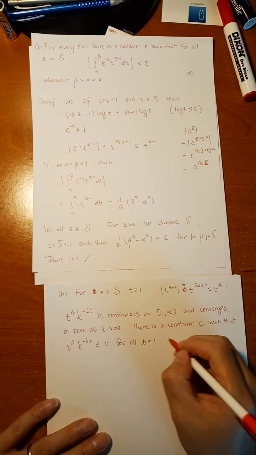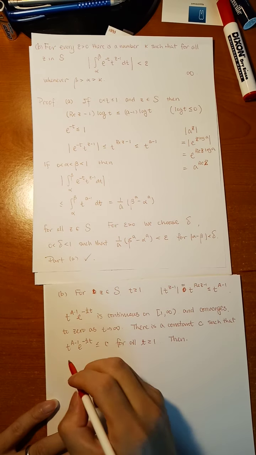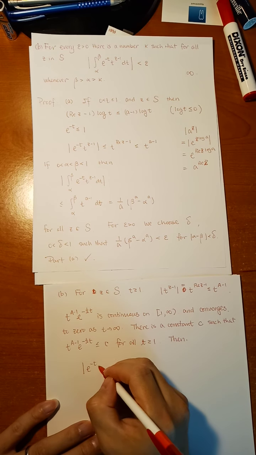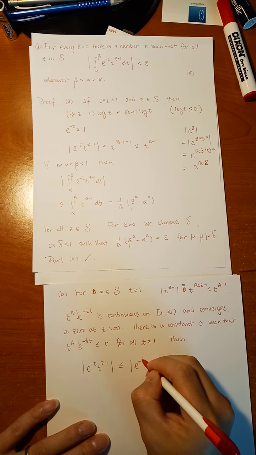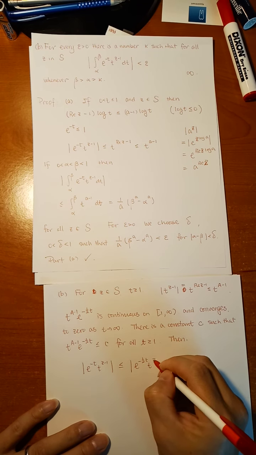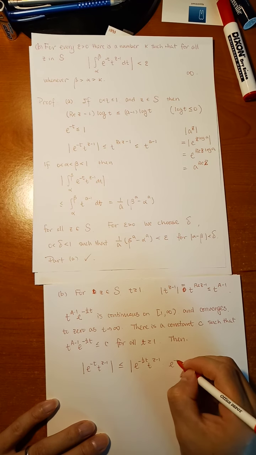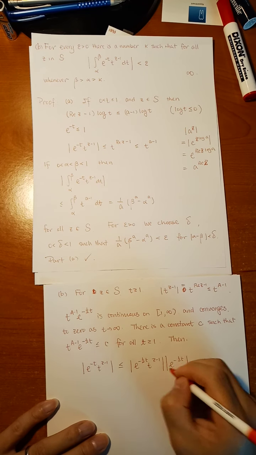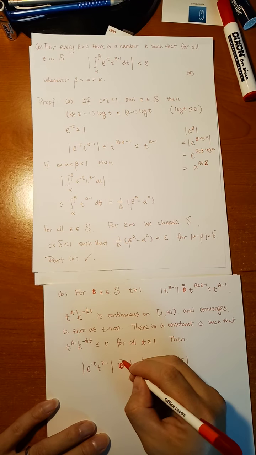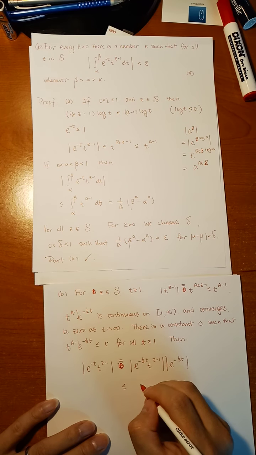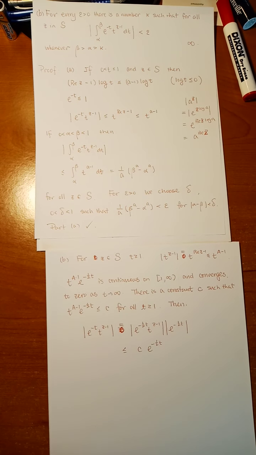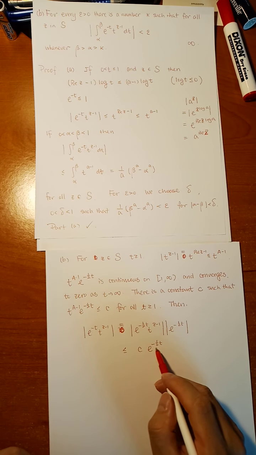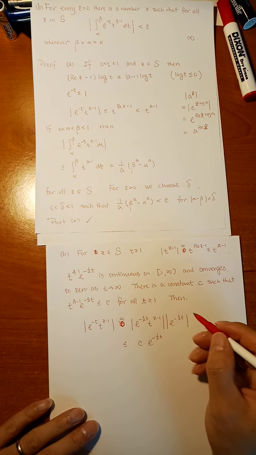Okay, then we have e to the negative t to the z minus 1 is going to be less than e to the negative 1/2 t to the z minus 1 times e to the negative 1/2 t, and then we have the inequality c e to the negative 1/2 t. It doesn't matter what the rational number you have here. You always have this, right?